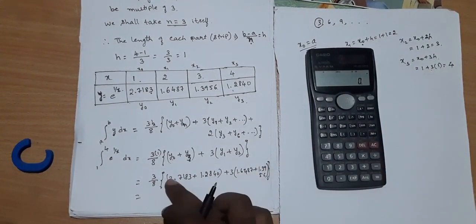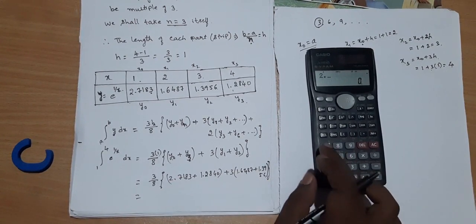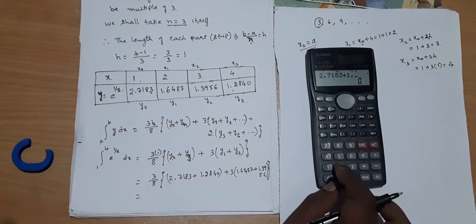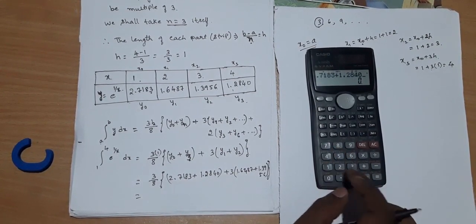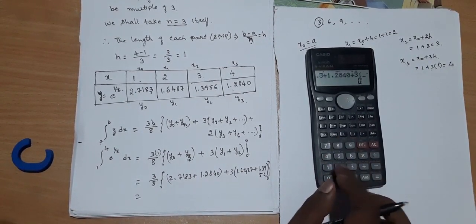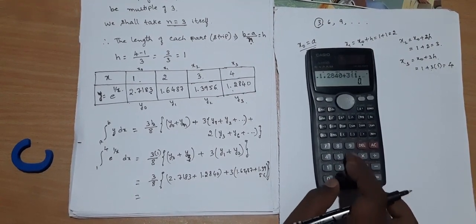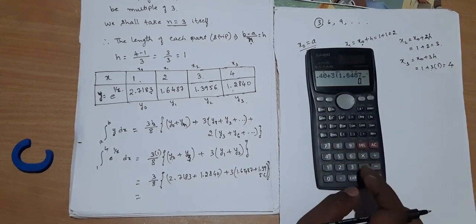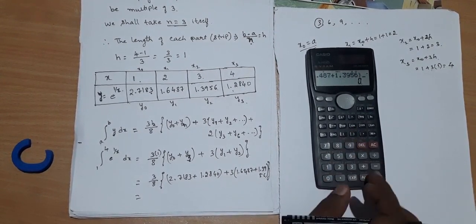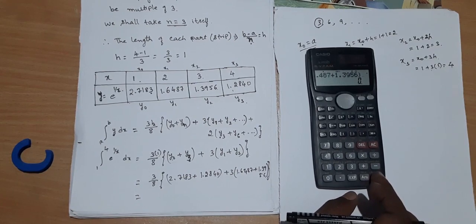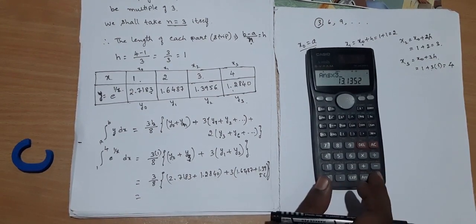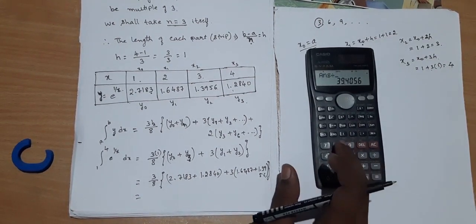Here 2.7183 plus 1.2840 plus 3 times of here, what do you get, 1.6487 plus 1.3956, into 3, here I multiply 3, divided by 8.